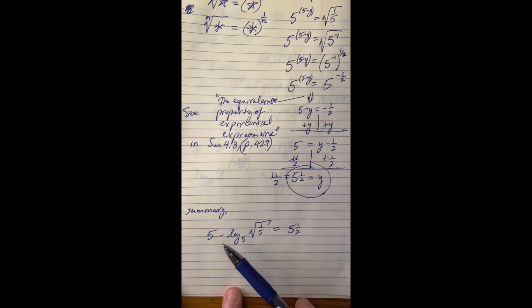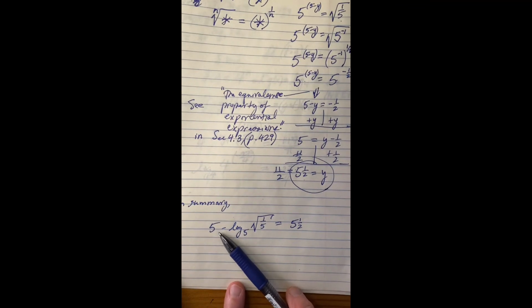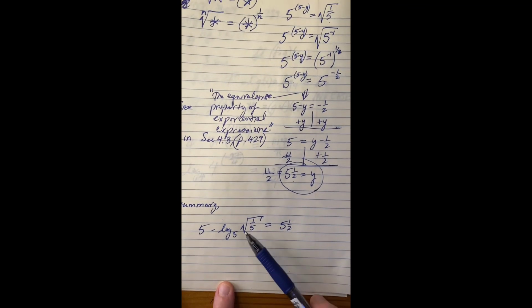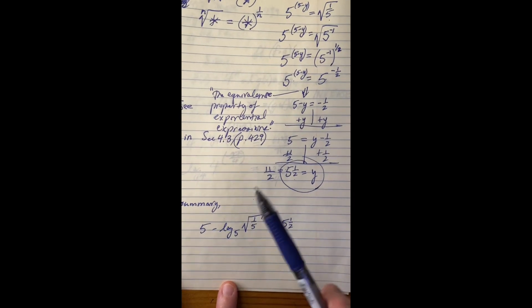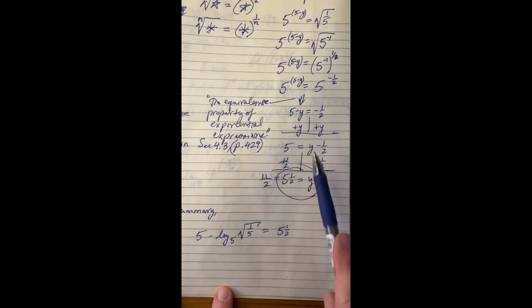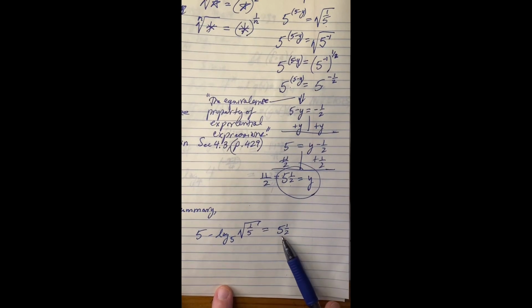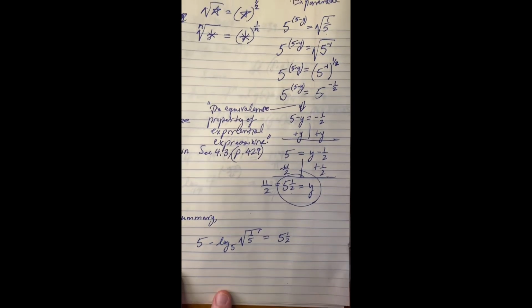In summary, what is this expression you were to evaluate? 5 minus the log base 5 of the square root of 1/5. We called it y. We came over to exponential land, exploited all those properties of exponents, and now we know it's 5.5. That's about as nasty as those get.